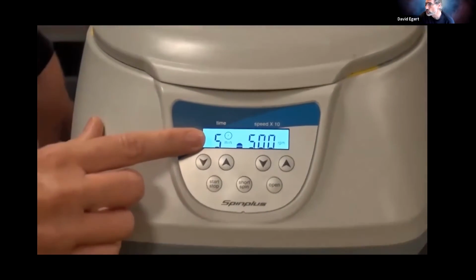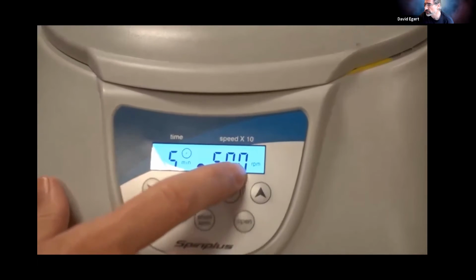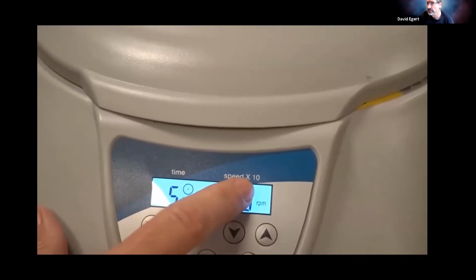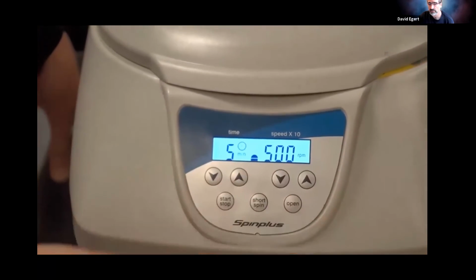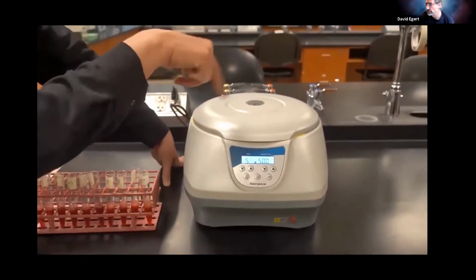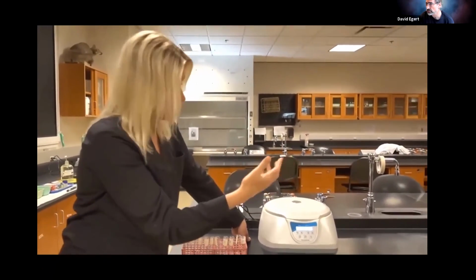So we're going to spin these for 5 minutes at 5,000 RPM. You might go, well, it's only saying 500, but if you look up here, it says times 10. So 500 times 10 is 5,000, so this is good to go. RPM means revolutions per minute. So that means that it's spinning 5,000 times per minute. That's quite amazing.